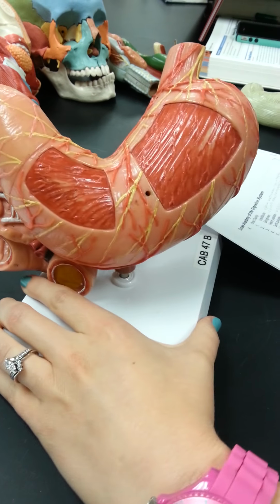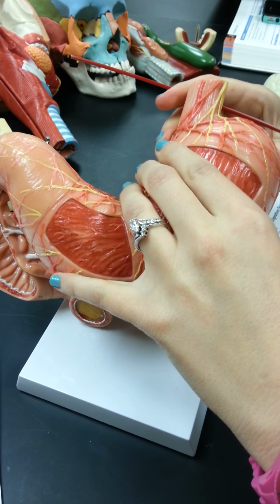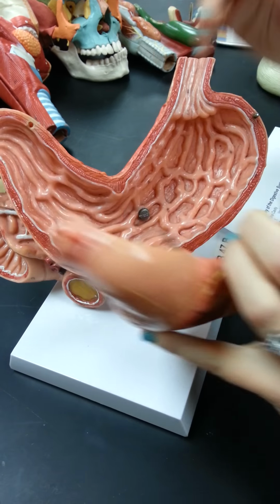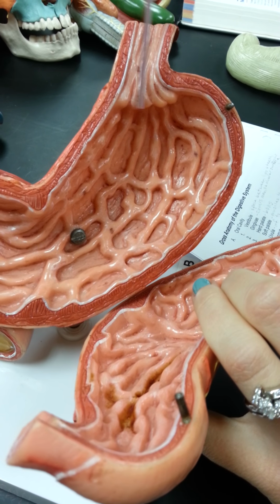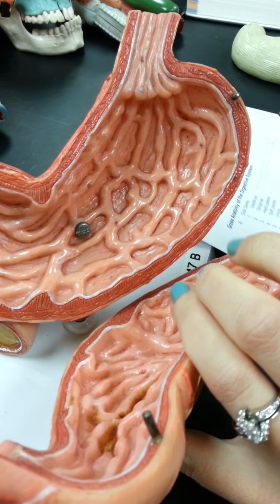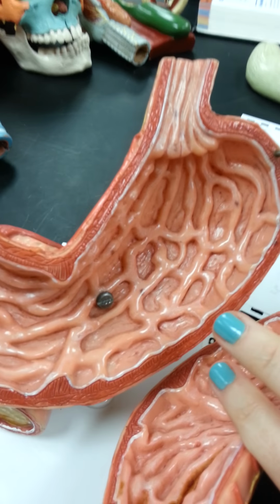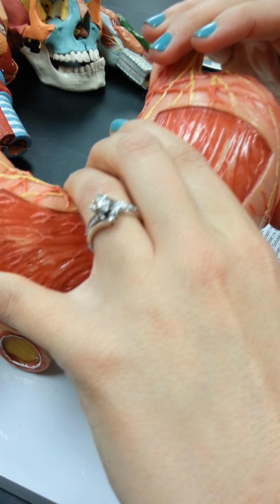And into here, and then we're going to go over the parts. The cardiac sphincter is found between the esophagus and the stomach, and it controls the flow of the food, the bolus, into the stomach. So it's these folds right here. Then talking about the parts of the stomach and the general regions, we'll put this guy back on.